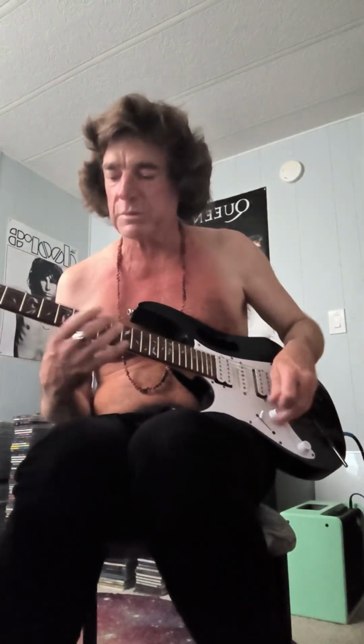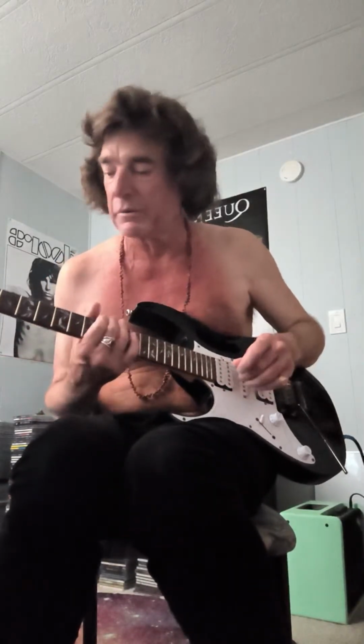Don't just play one way. Play all kinds of ways. Play up and down the neck like this. Don't just play across, and don't just play on one string either. Play on all the strings, or whatever. Be available to do other things, to do anything.